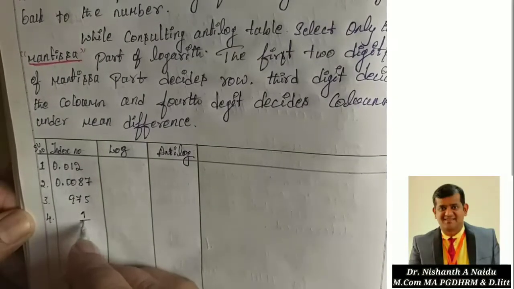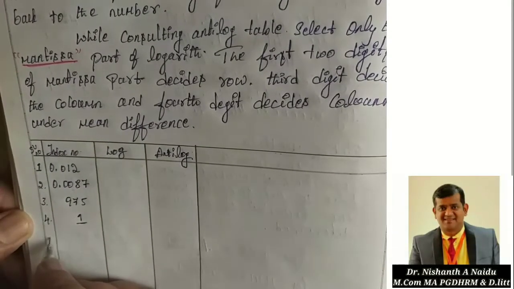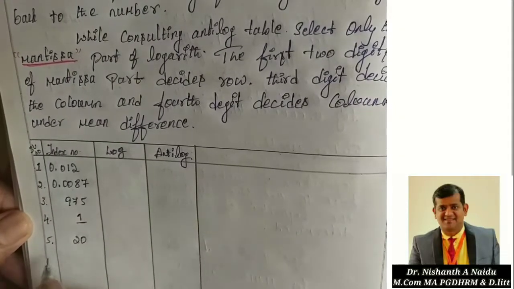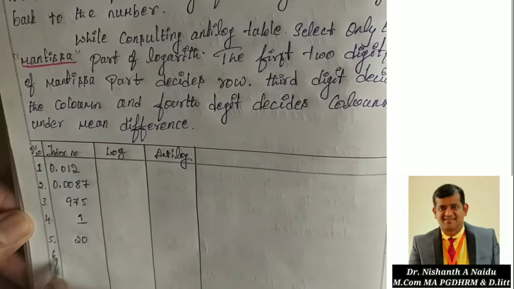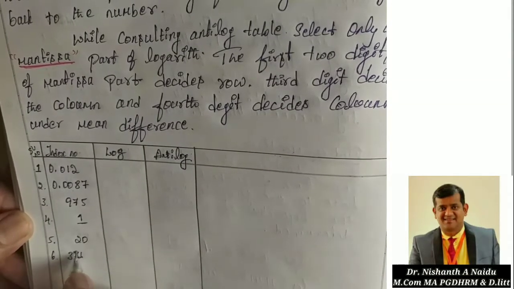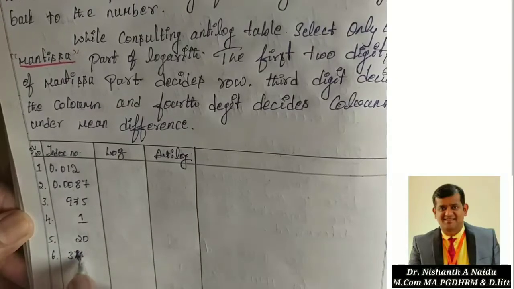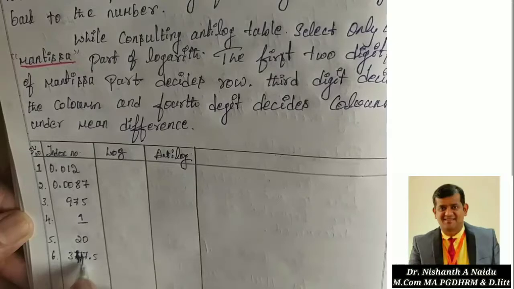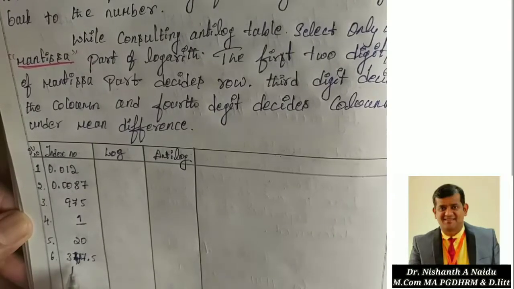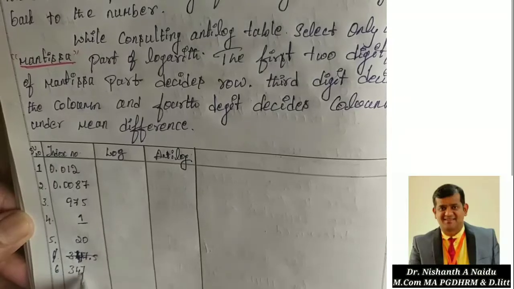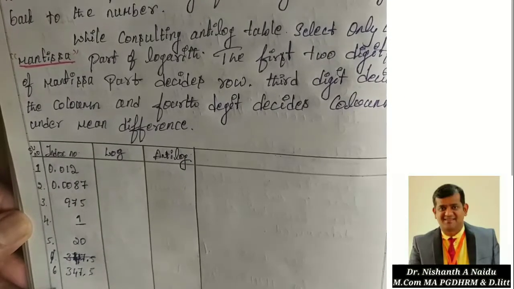Fifth one, a two-digit one, I'm taking 20. Sixth one I'll take 347.5.